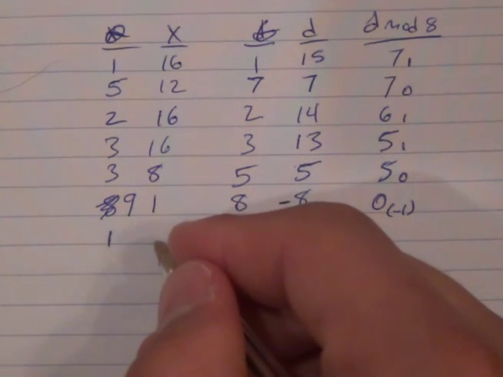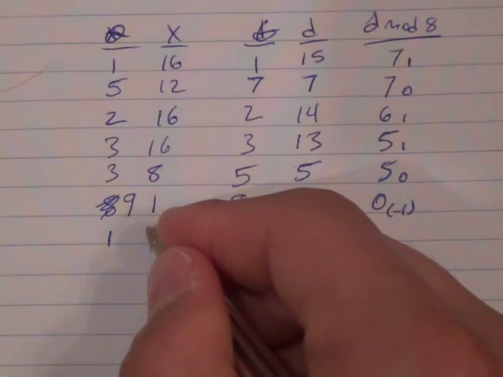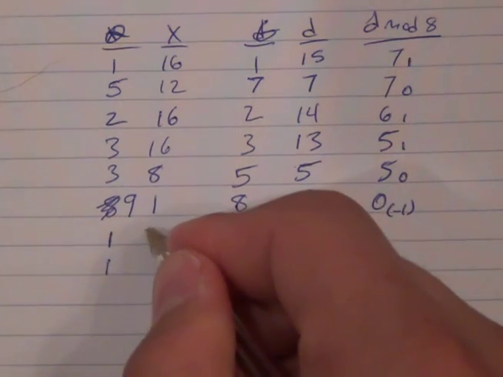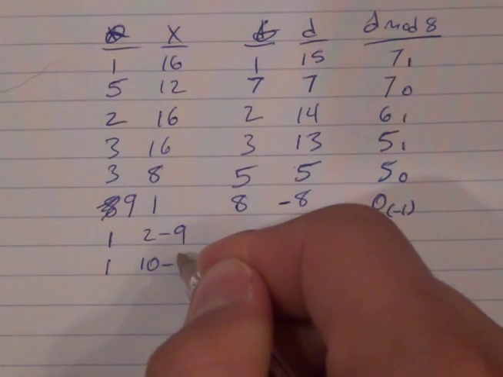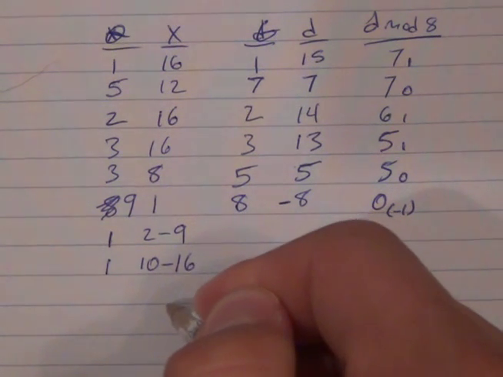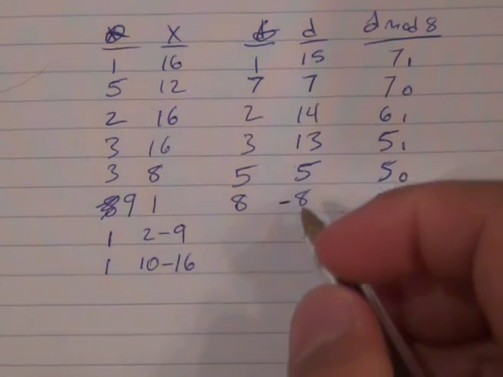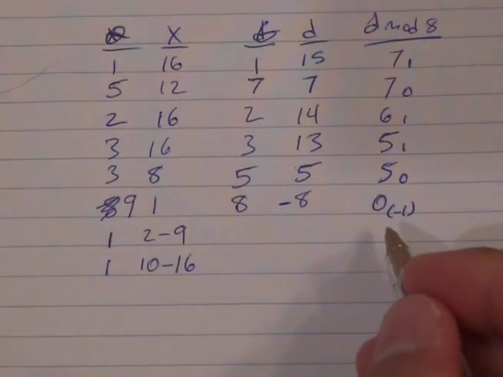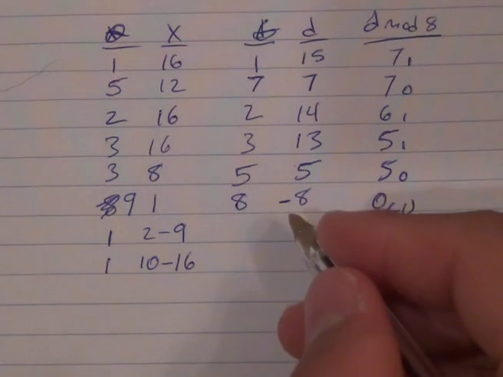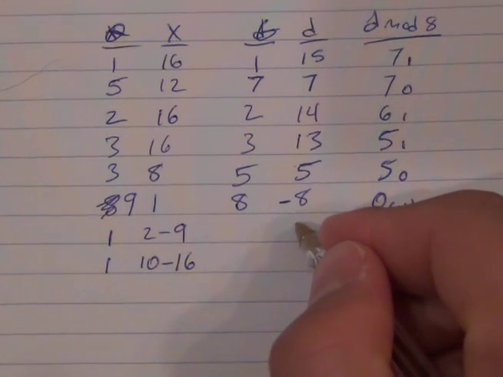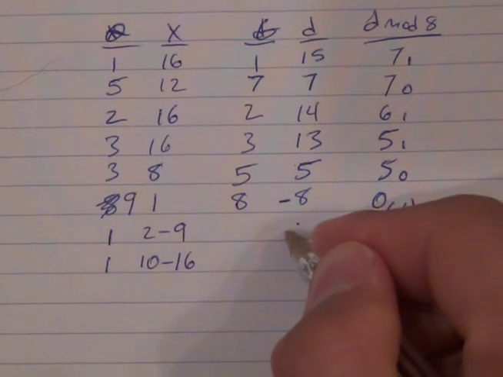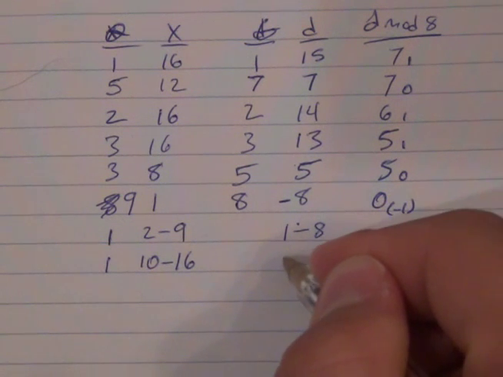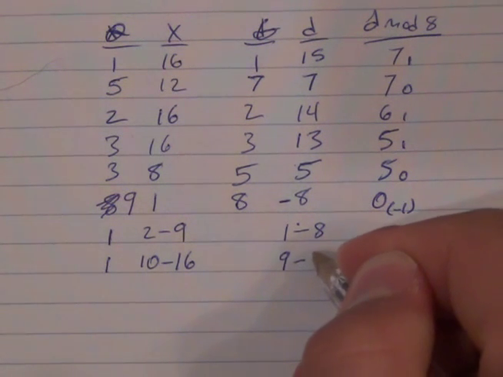But if he's 10 through 16, he needs to move left. So our distance here is 1 through 8, and here it's 9 through 15.